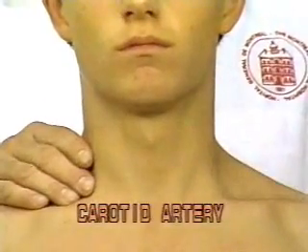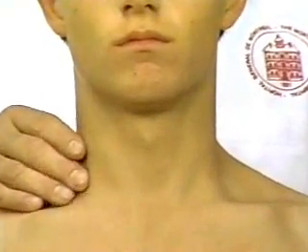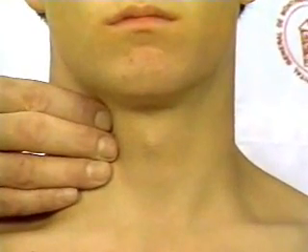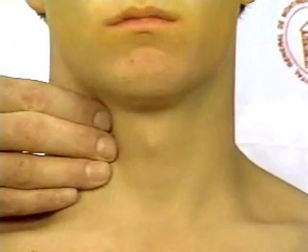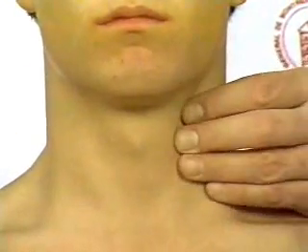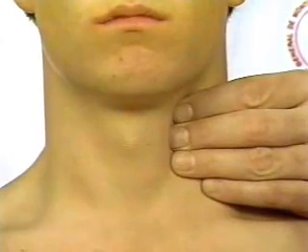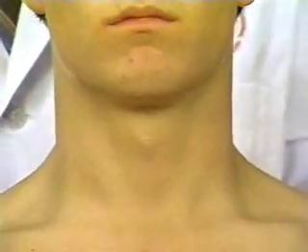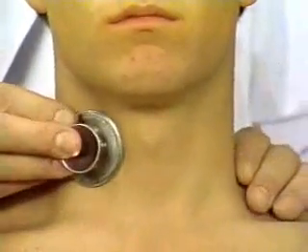Carotid artery. Anterior to the mid-portion of the sternocleidomastoid muscle, localize the carotid artery. Palpate each pulse separately, noting the volume. The carotid artery should be auscultated to detect the presence of any bruit.